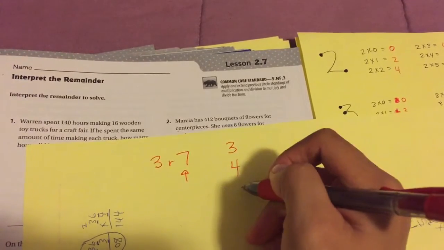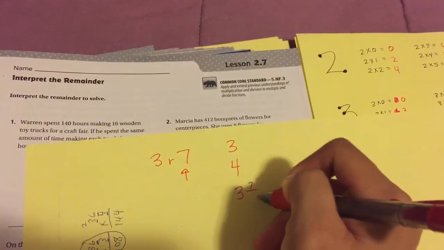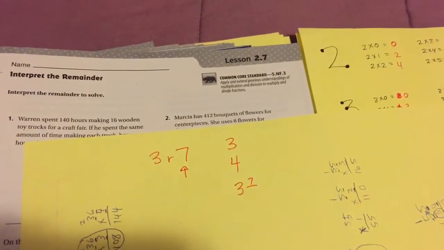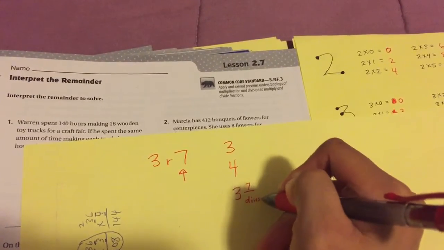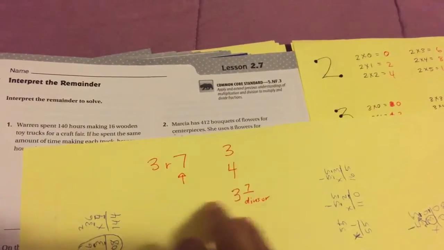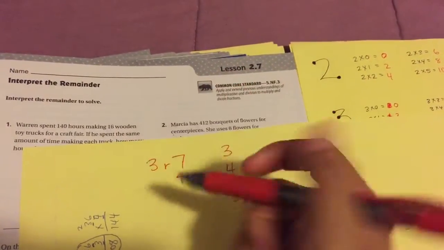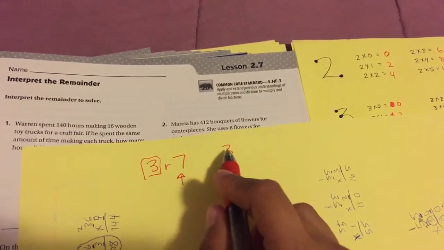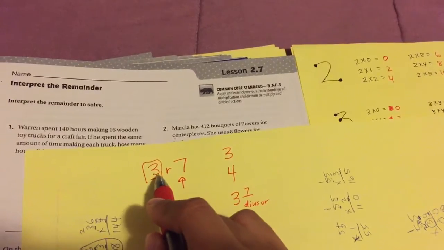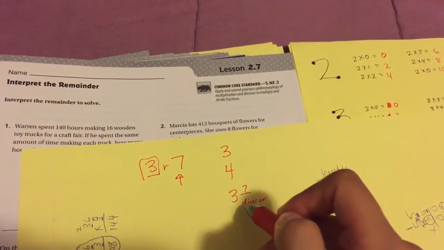Or will you create a fraction where you have 3 and 7 over your denominator, and your denominator will be whatever your divisor was in the word problem. Which right now, since you don't have a word problem, you don't have a divisor. You don't have a denominator. So there are always going to be three options. We're going to look at the whole number, and we're either going to keep it the same, we'll round up by one whole, or we'll be putting it as a fraction.